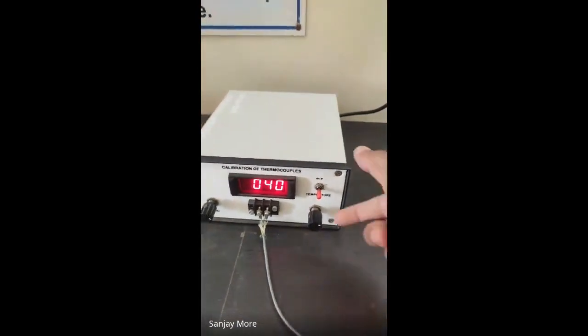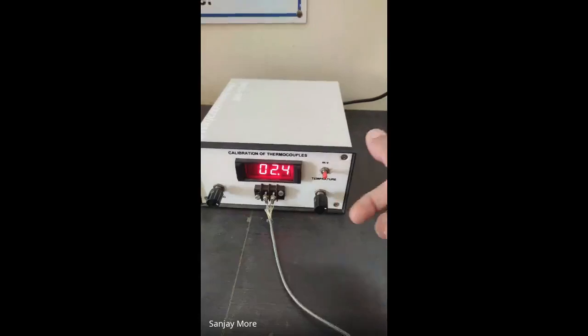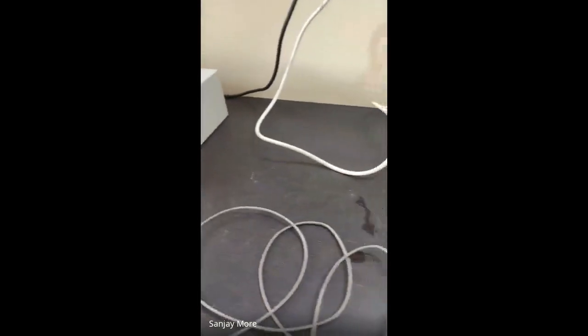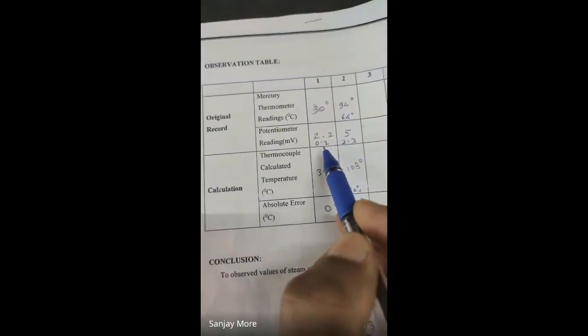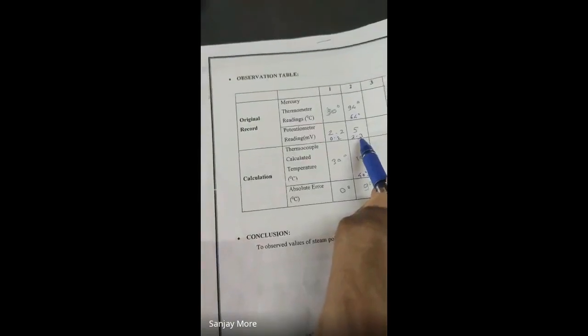40 degrees Celsius. In that, you have to take the potentiometer reading, 2.3. Here write down 0.2 and 2.3. 0.2 first, at room temperature 30 degrees Celsius, and the potentiometer reading is 2.3. This is our first reading.